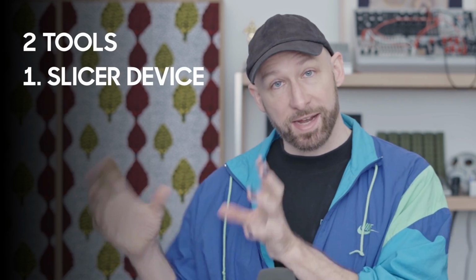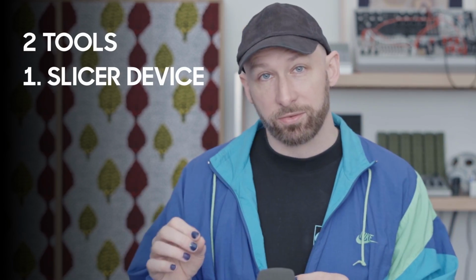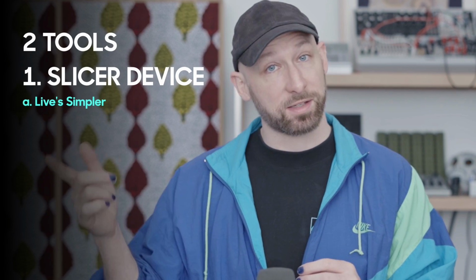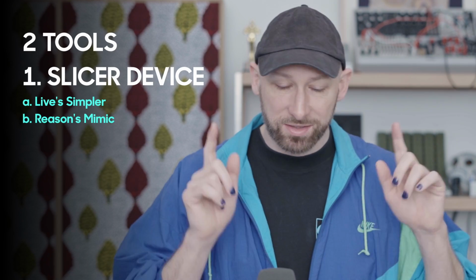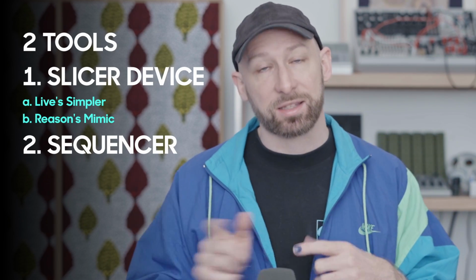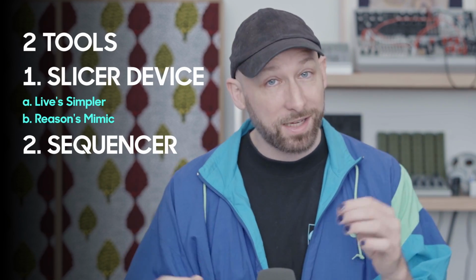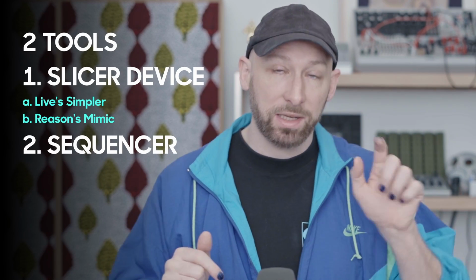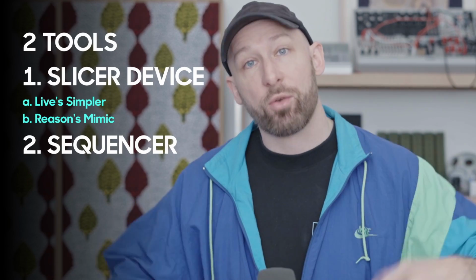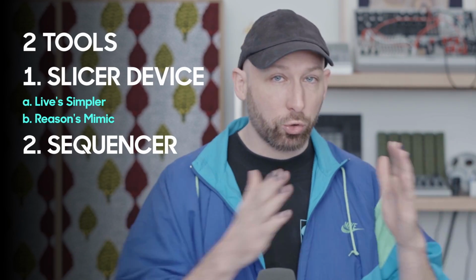So what we really need are two tools. One is a slicer device. Some good examples of this are Ableton's Simpler device in slice mode, or Reason's Mimic device. And then we also need a sequencer to feed notes into that slicer device, and preferably a sequencer that allows us some amount of randomization. So we don't have to intentionally click everywhere. We can sort of generate patterns, maybe within some controlled parameters.